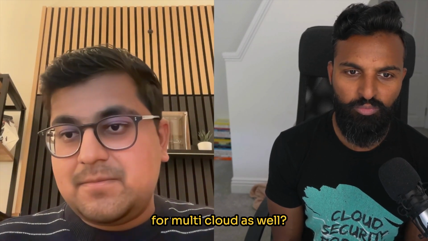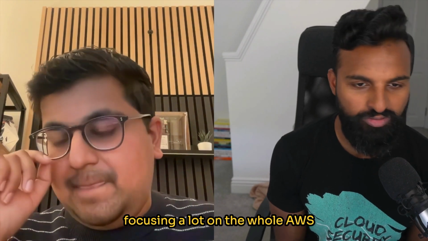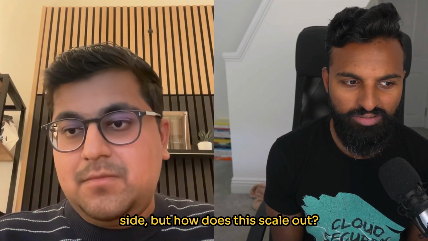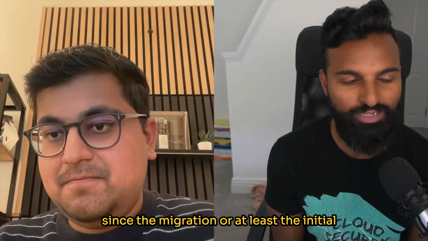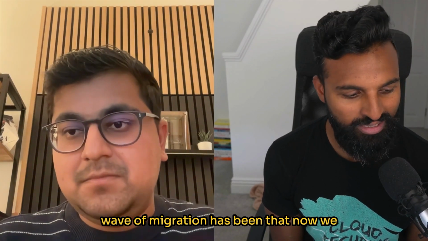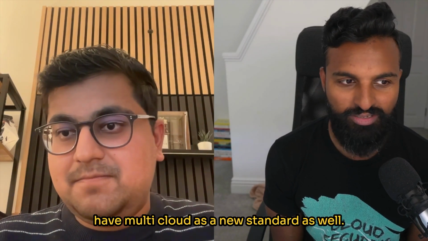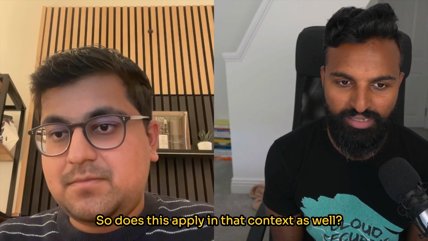Do you feel that works for multi-cloud as well? Because obviously, I know we've been focusing a lot on the whole AWS side, but how does this scale out? Because another change that has happened since the migration, or at least the initial wave of migration, is that now multi-cloud is the new standard as well. And so does this apply in that context as well?